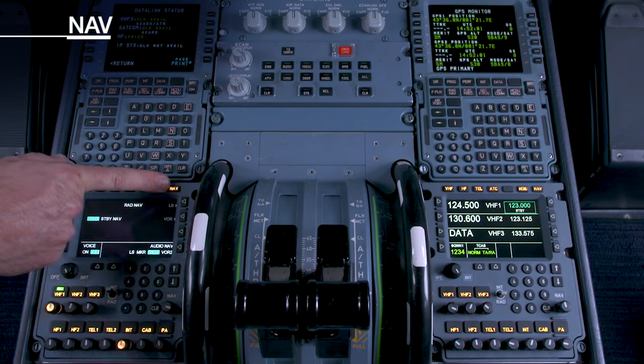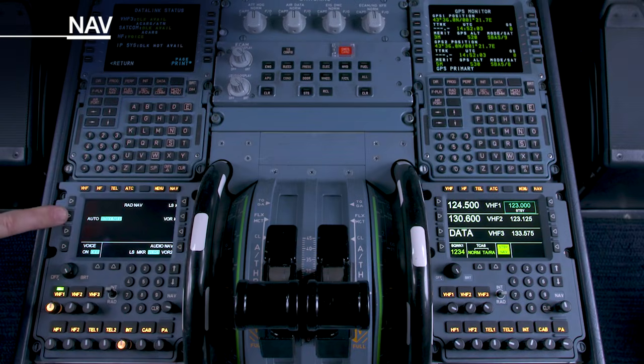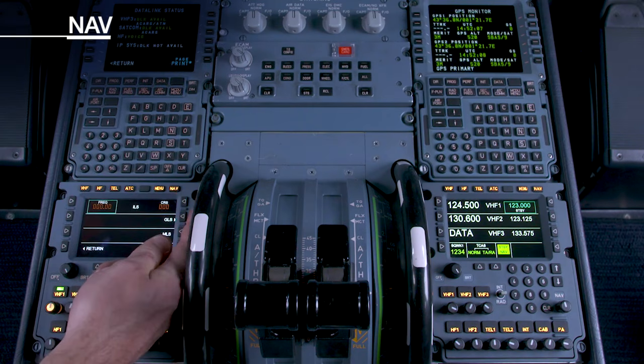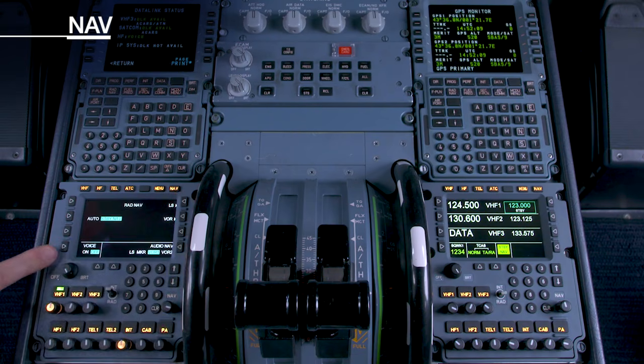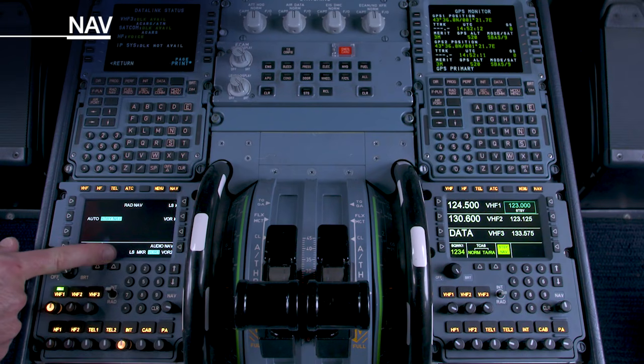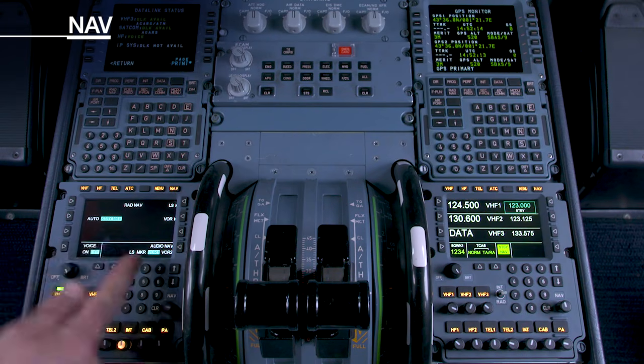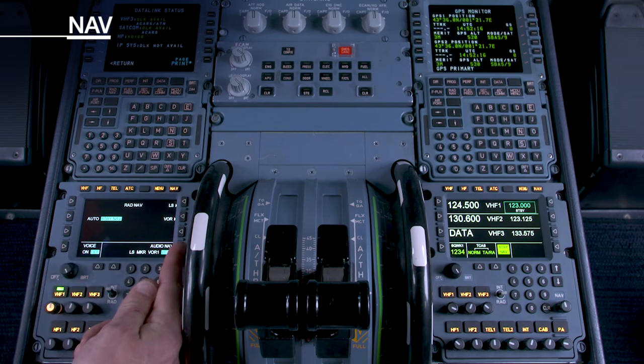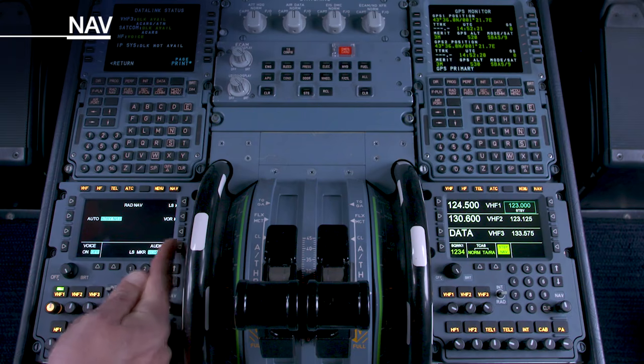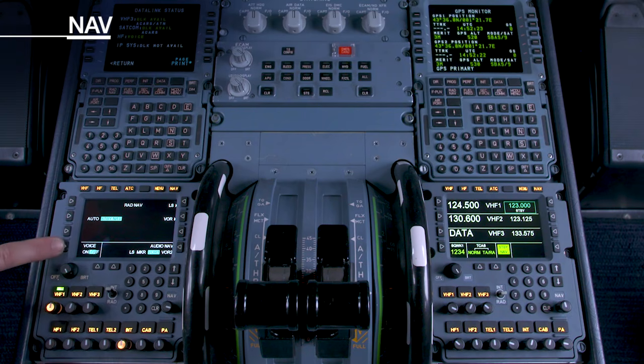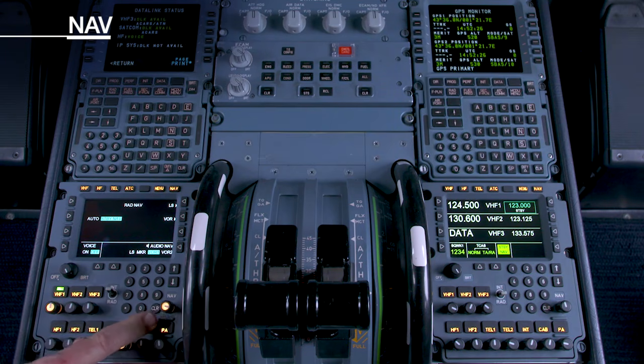The NAV page includes the standby navigation function in case of FMS failure, tuning of the ILS for example, and also the audio nav part for listening to nav aids. The line select key allows to cycle through the available means, and in case of BFO, the voice on and off command is available. Listening is achieved using the nav volume selector knob.